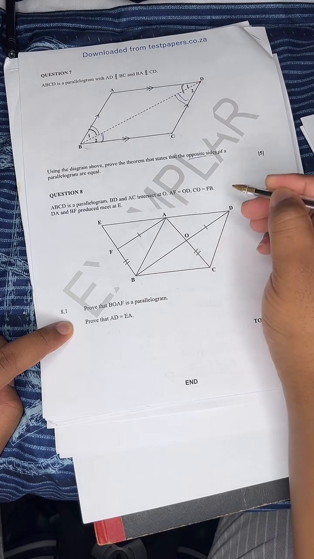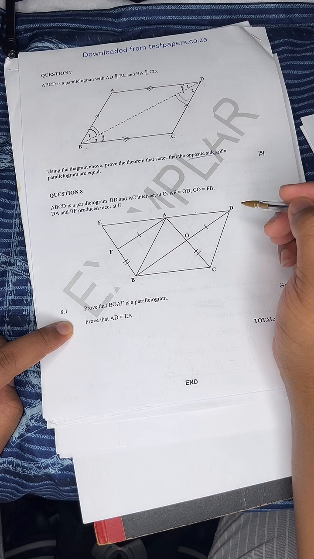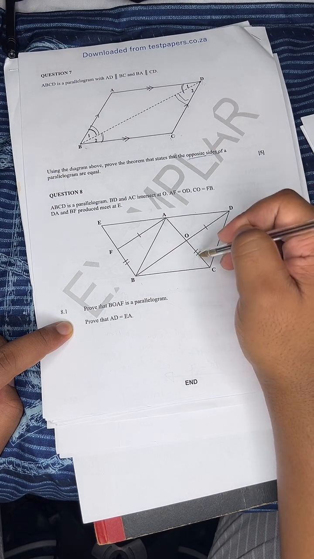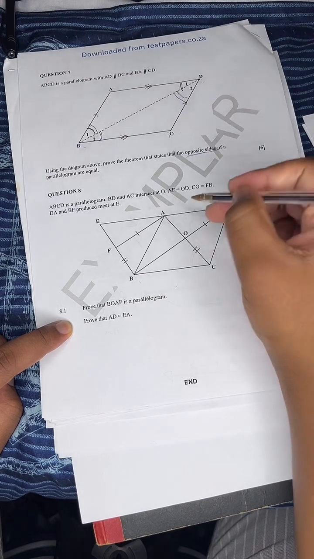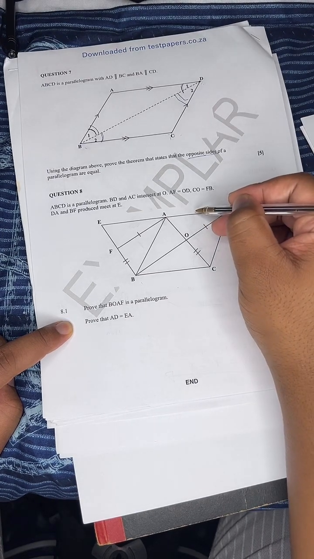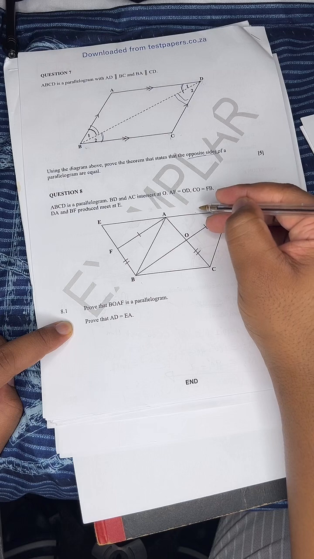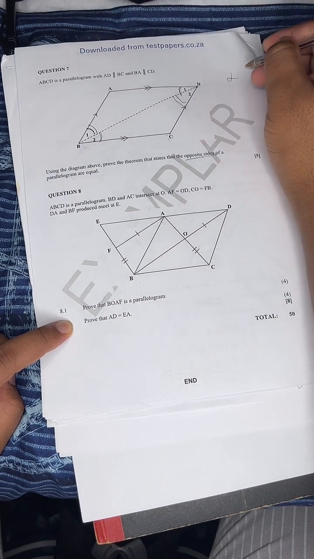Let me see what I can use for us to remember. For us not to forget, guys, I'm going to use this symbol.